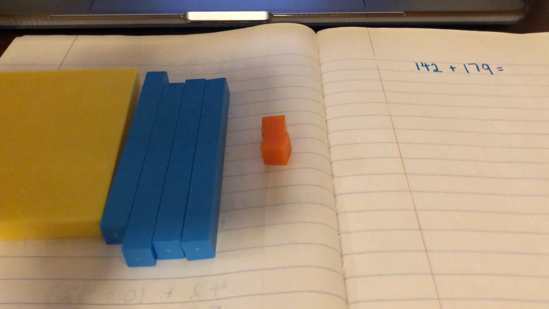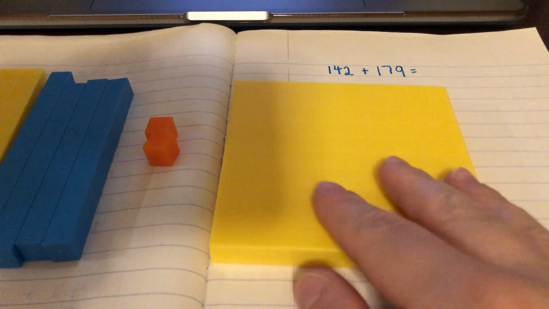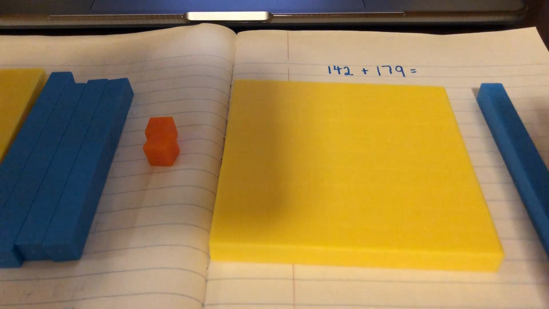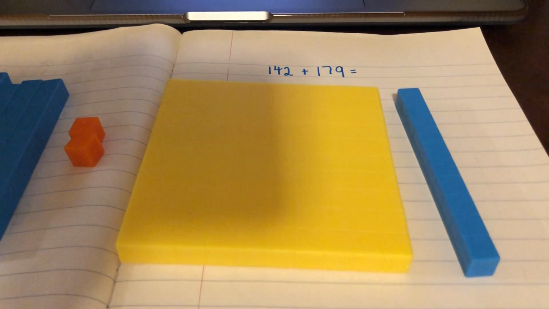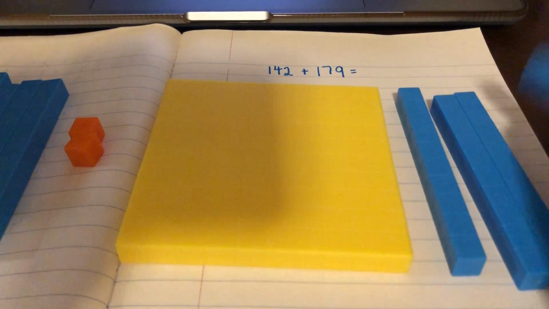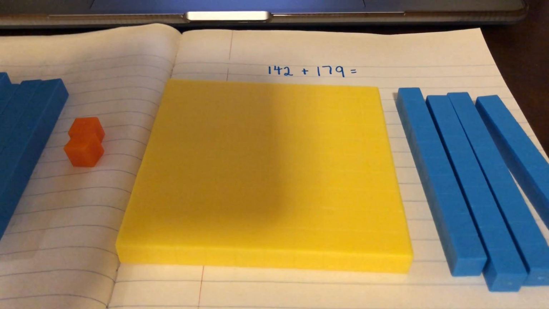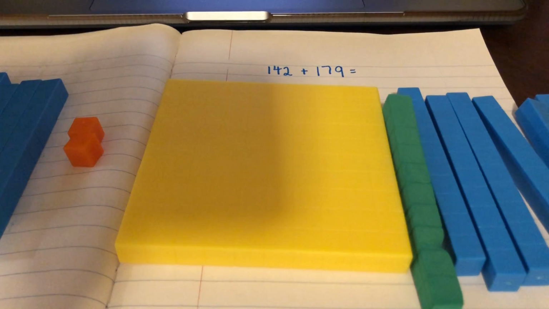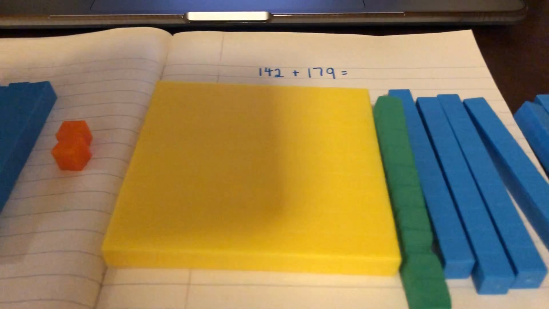So I would once again take 100 blocks because I only have 100 in this number. I would now take 7 10 sticks because I have 70. So 10, 20, 30, 40, 50, 60, and 70. And then I would need to represent the 9 ones.